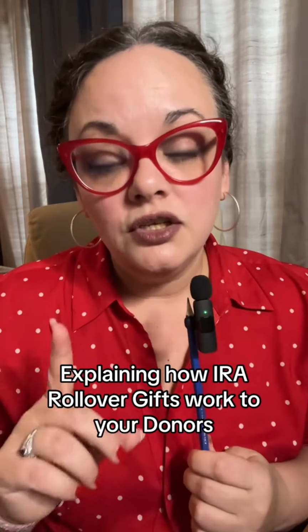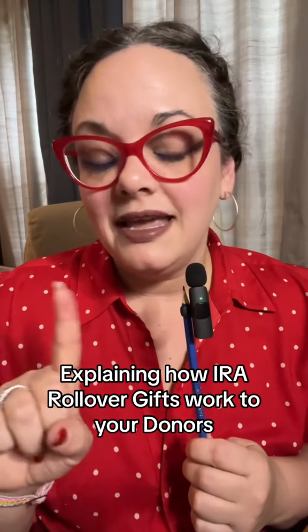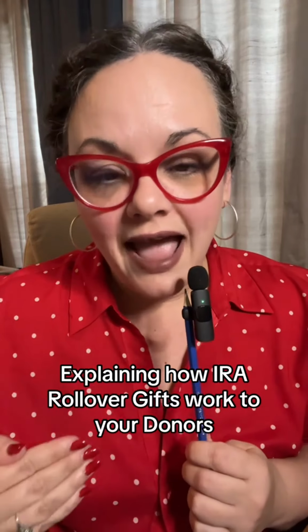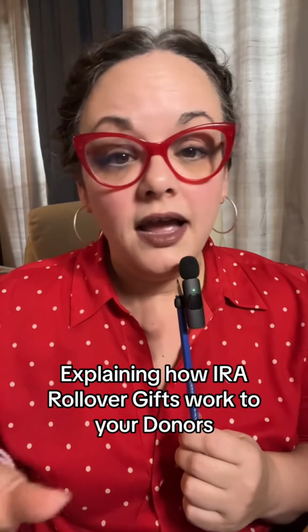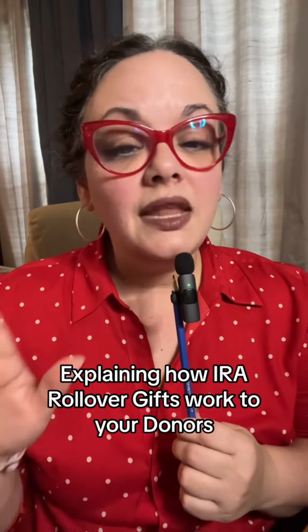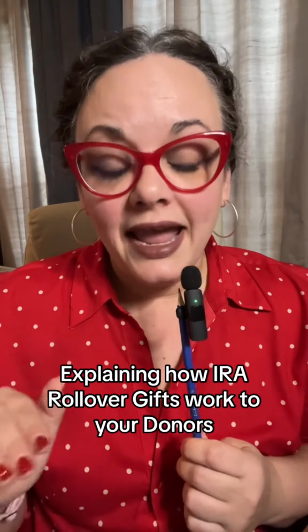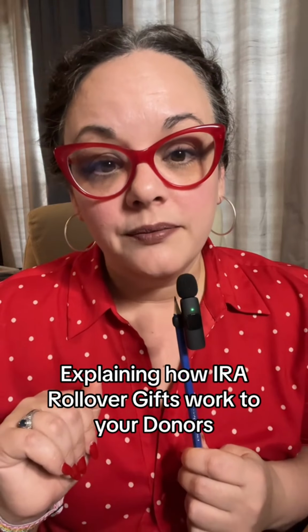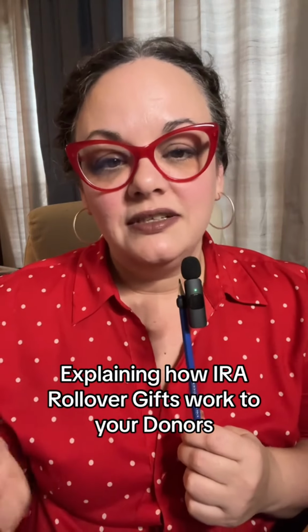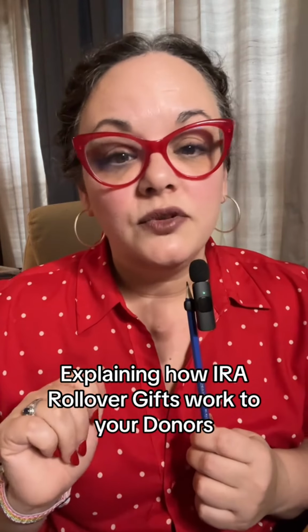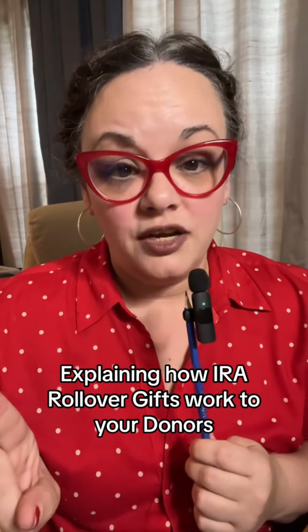Make sure your donor understands, number one, that they cannot take the money out themselves and then pass it on to the charity. That will not qualify as an IRA rollover. It will be subject to penalties, and it will create taxable income for them. And secondly, that they can decide how they want to do this. If they have the checkbook, it's very simple. They just write a check from that IRA checkbook.